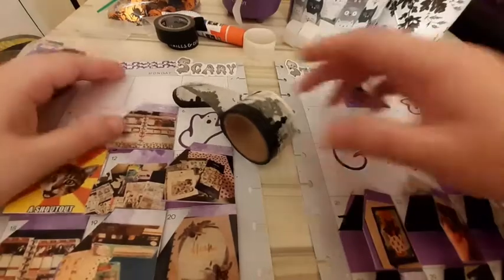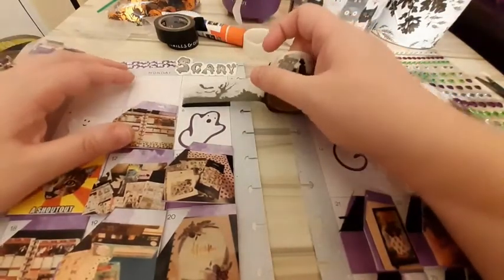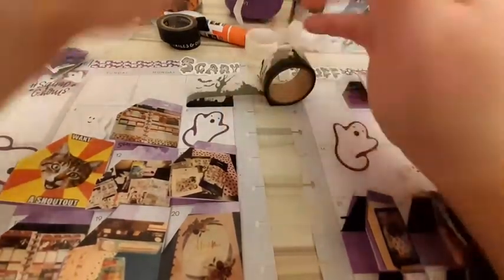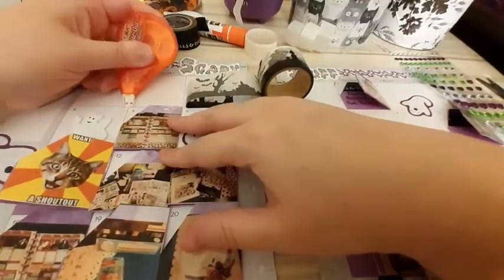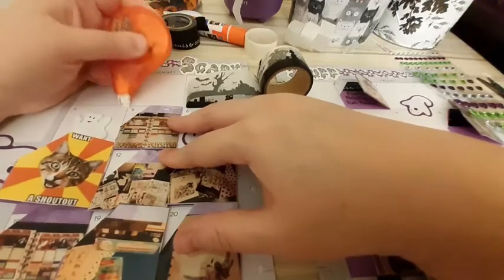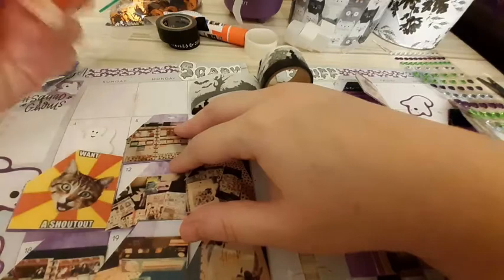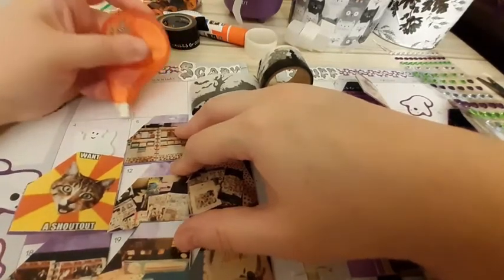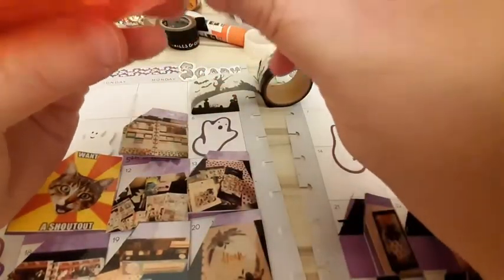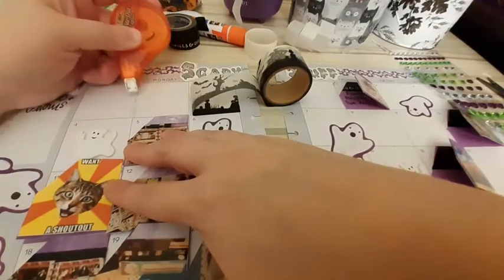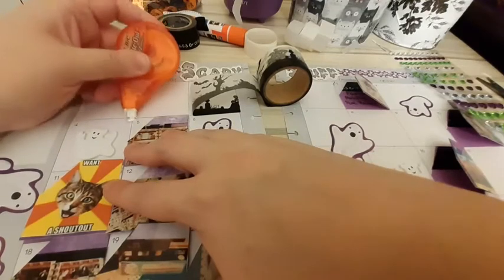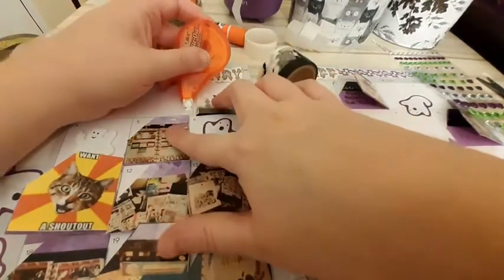All right, I still got some bare spaces here, and this did not go as planned. Should have just done this to begin with. Come on, work. There it goes. Not wanting to slide. I don't know what's going on here.